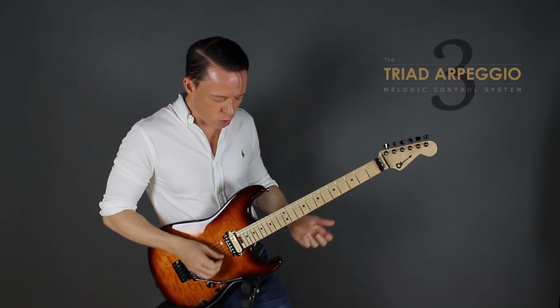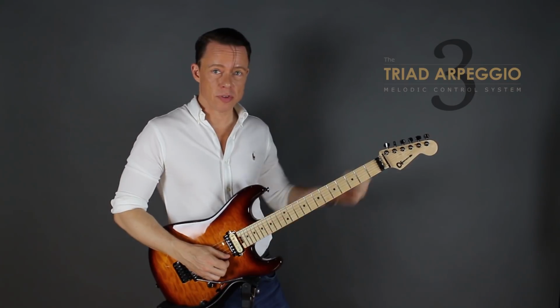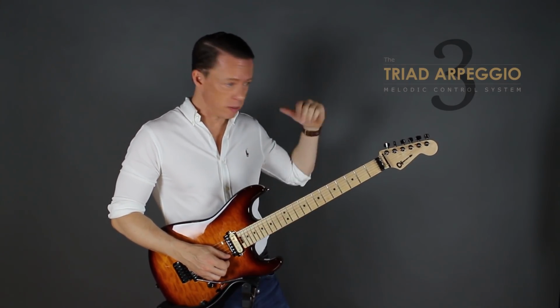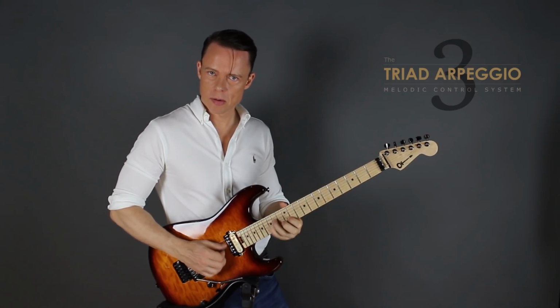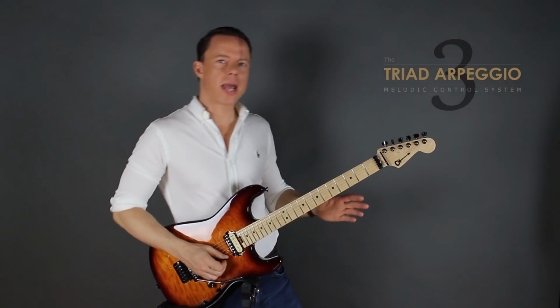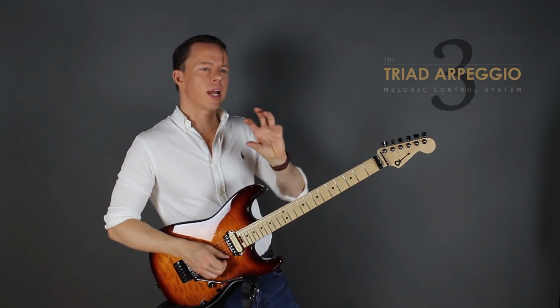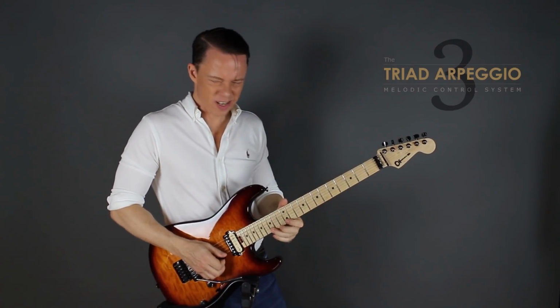So let's say I'm using the blues scale. Then I'm using the dominant seventh arpeggio, which is the notes in the background. And then I have my diminished arpeggio as well, and I go back and forth between using the blues scale with the dominant seventh arpeggio and the blues scale with the diminished arpeggio.